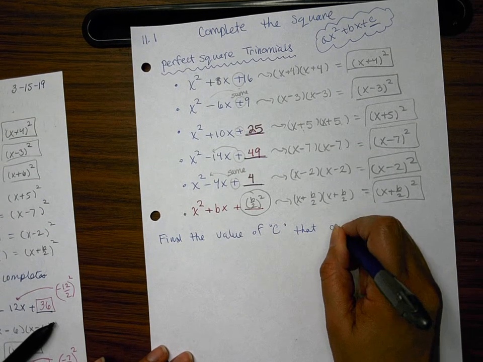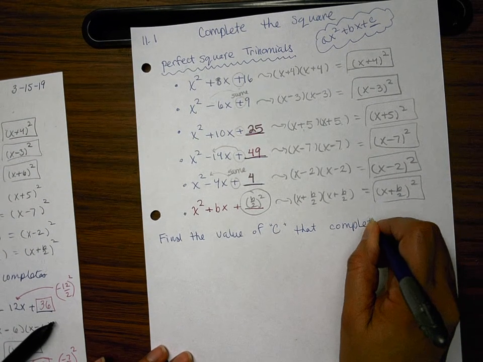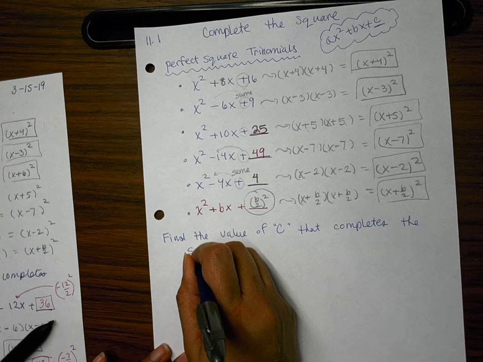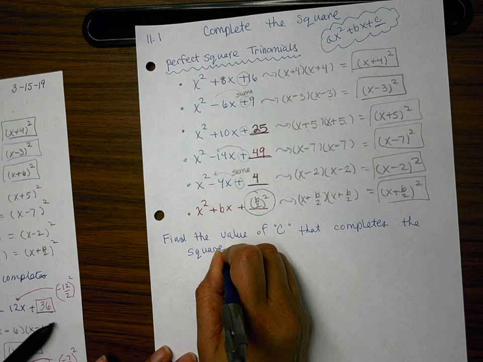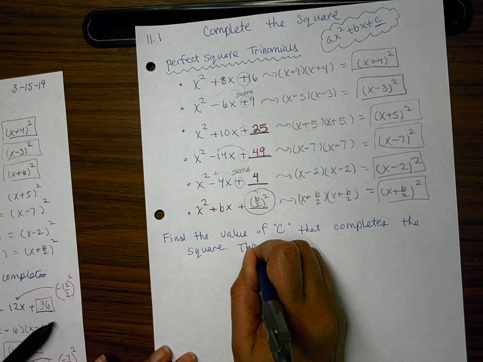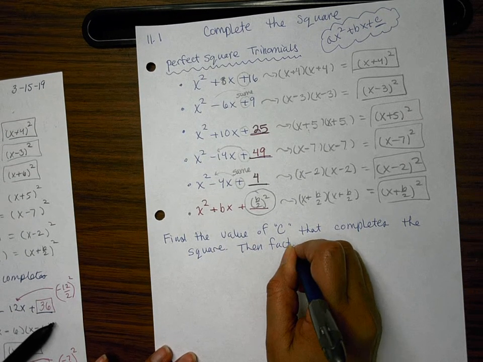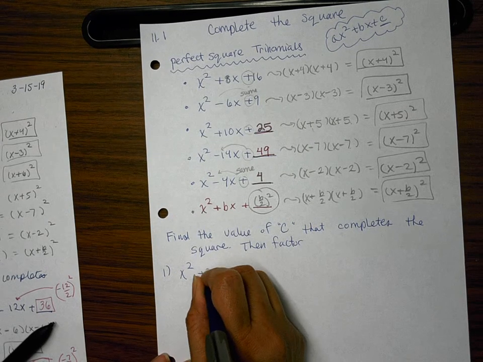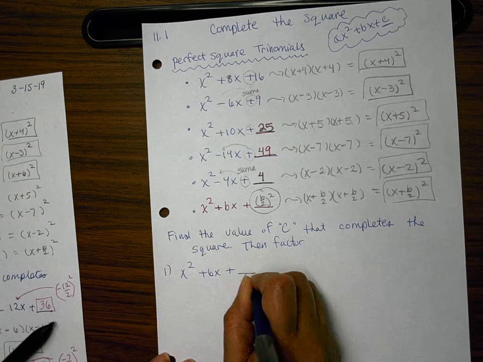that completes the square, then factor. Number 1, x squared plus 6x plus blank.